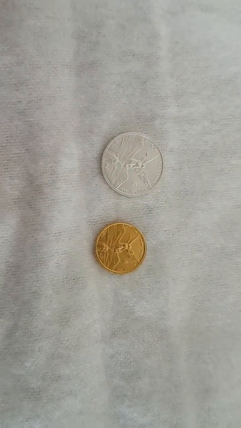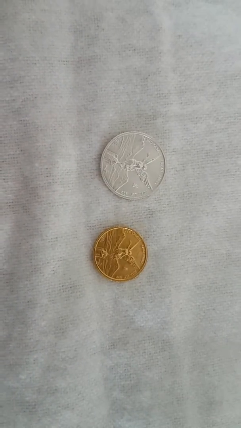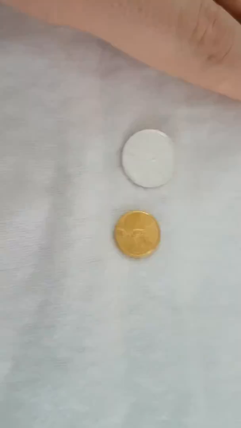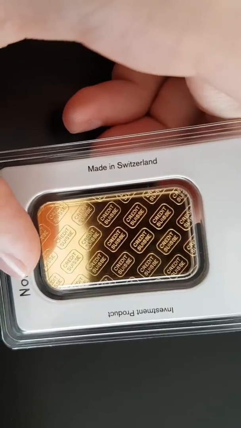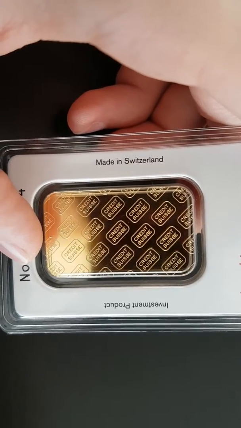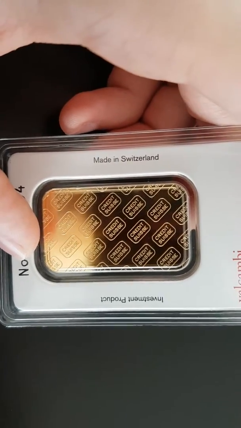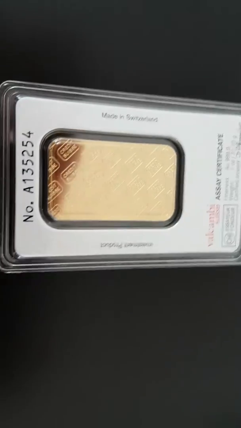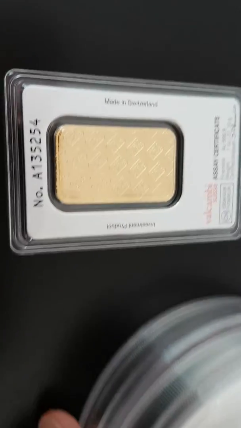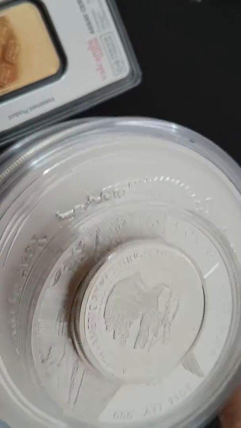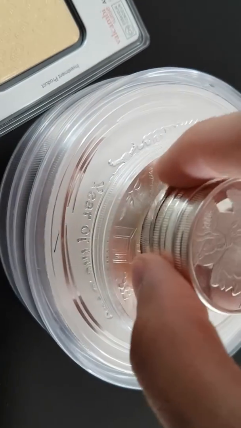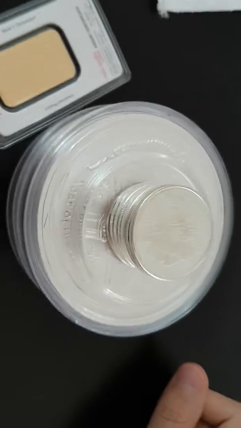Now let's go into dollar amounts. For 1 ounce of gold, current spot is about, give or take, 1,300. You would need, for the same dollar amount in silver, 76 ounces.